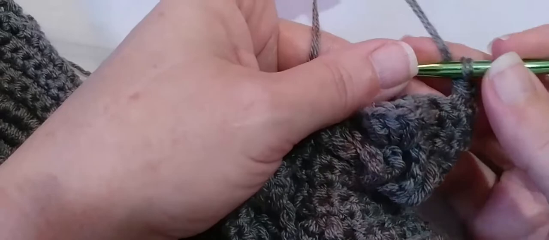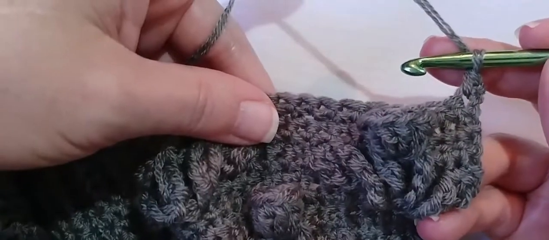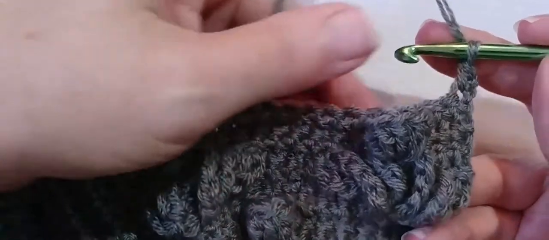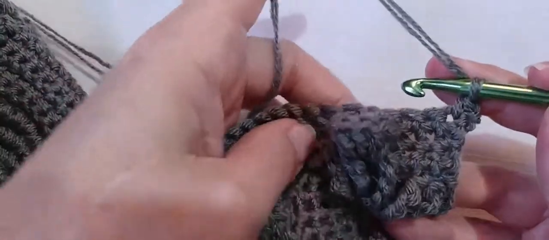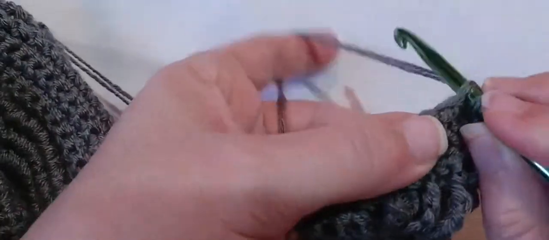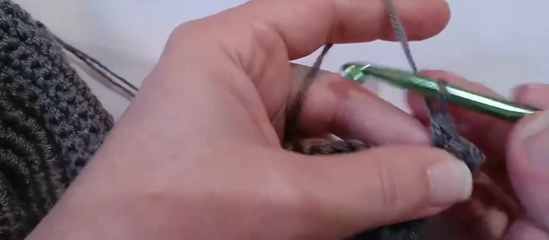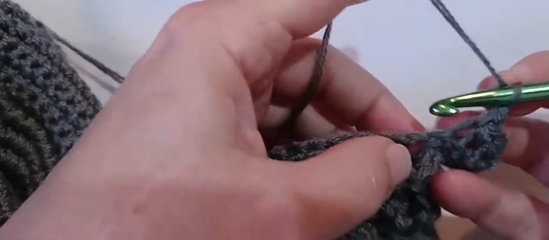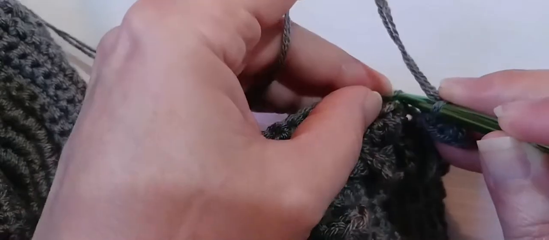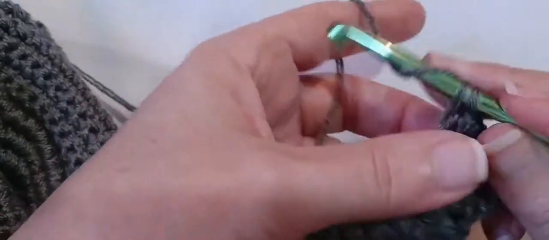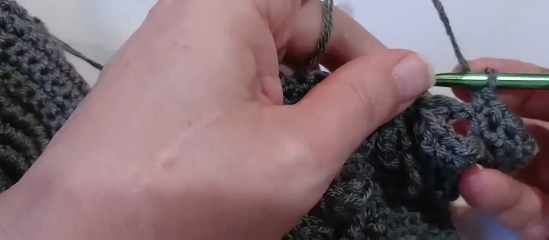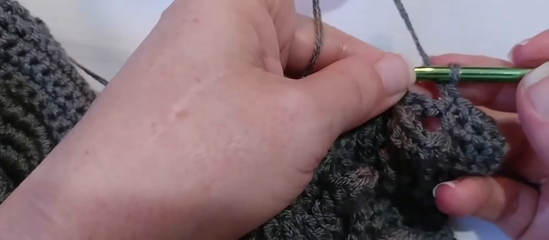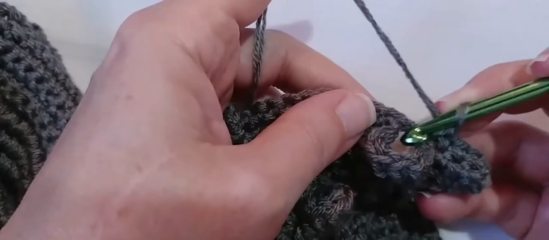Okay, the first step in this row is to make 4 single crochets, and we already made our first one. 2, 3, 4, and then it says single crochet and chain 1 space, okay, right there.